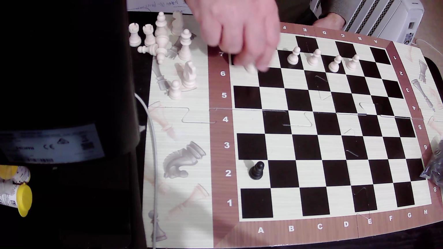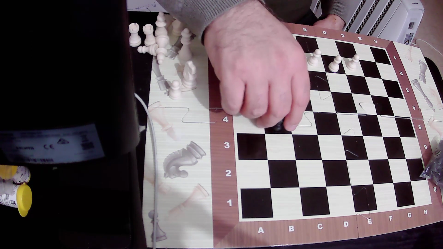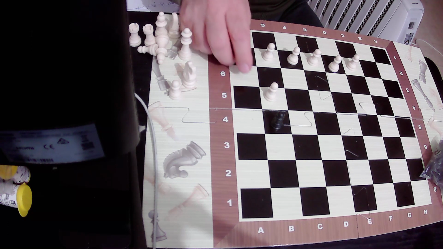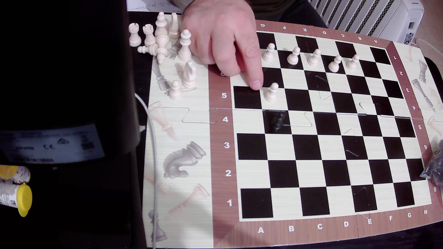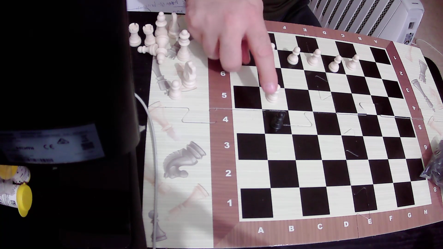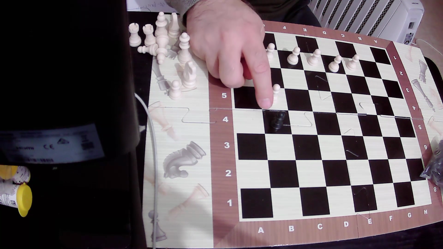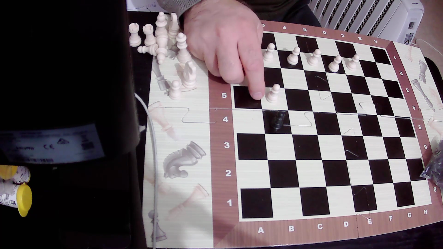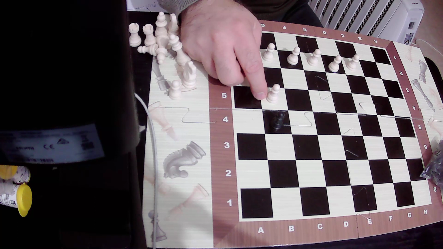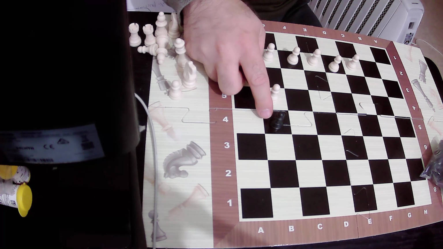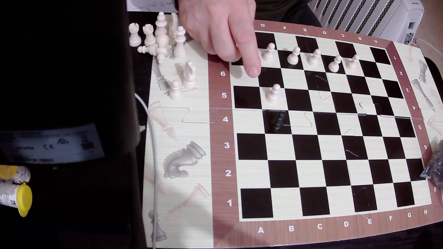So, for example, in this position, that pawn is stuck because there is a black pawn placed here, so the white pawn cannot move because the black pawn is placed here and the white pawn is stuck.